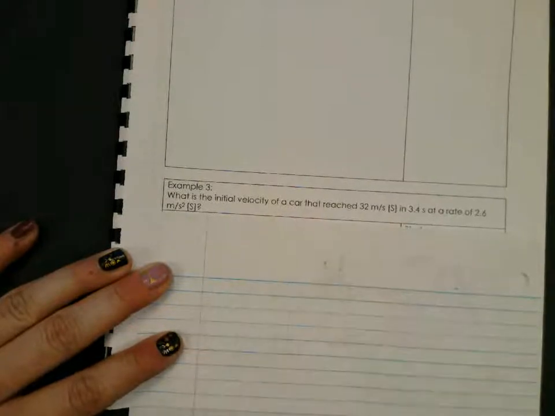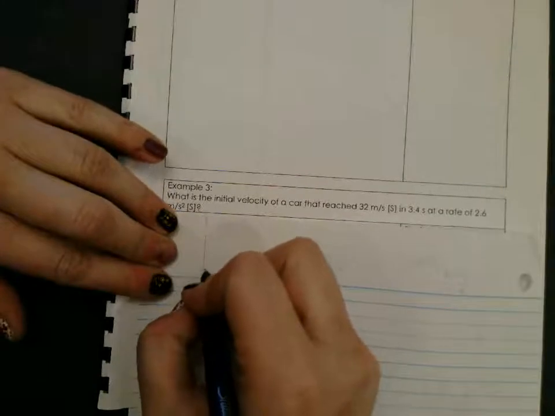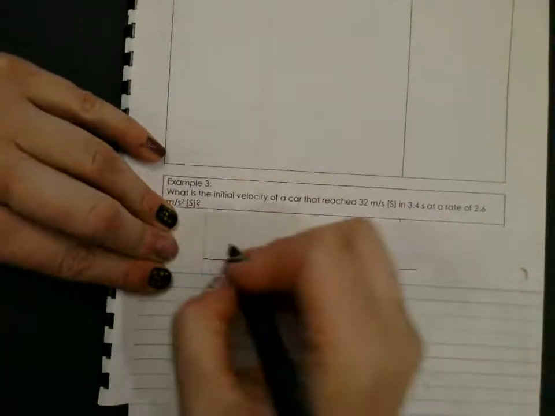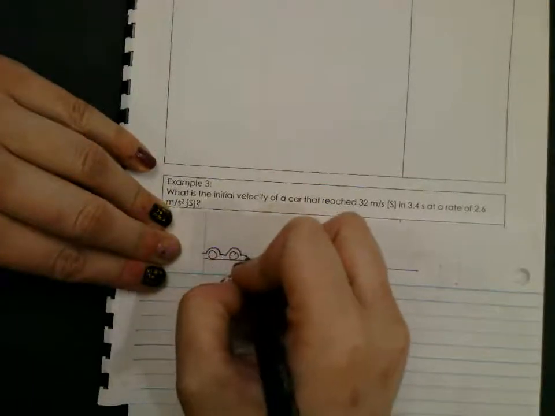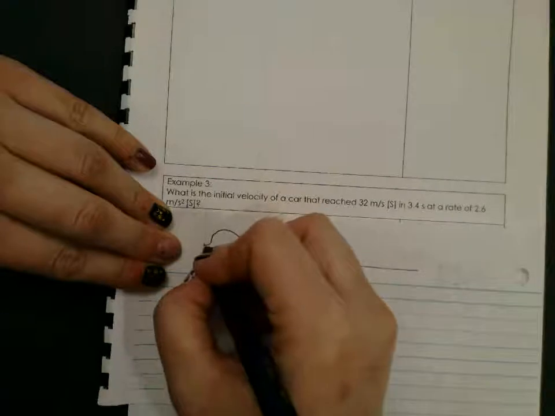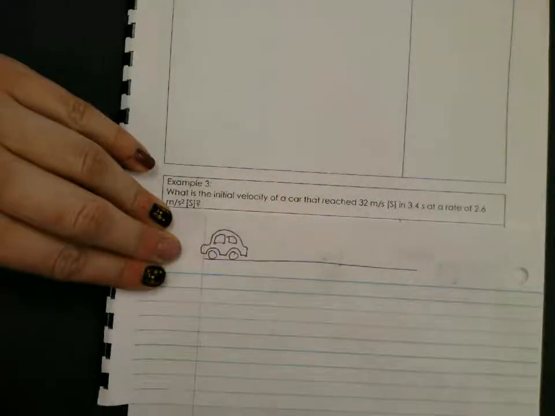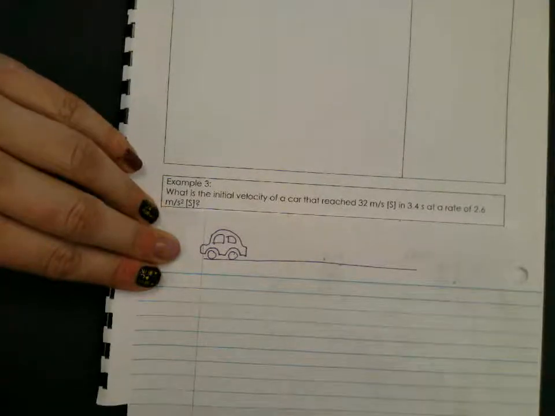So we've got a car and it's driving, so I need to draw a car on a road. It looks like it's going to be driving backwards, but that's okay.